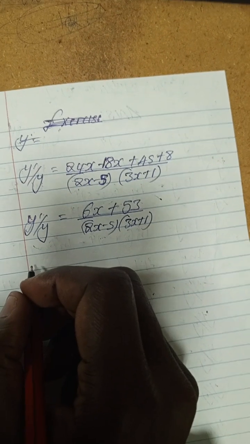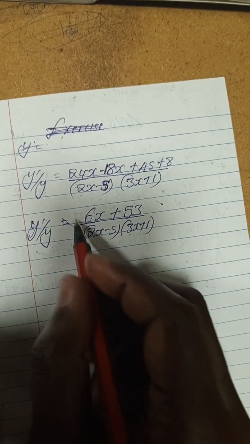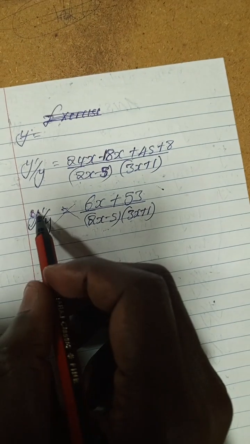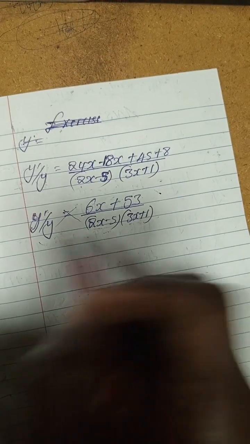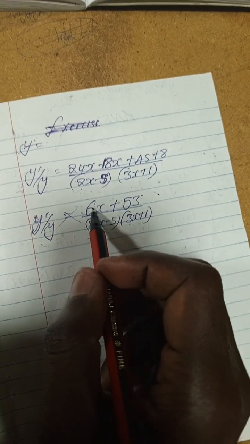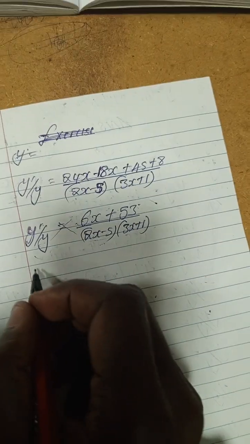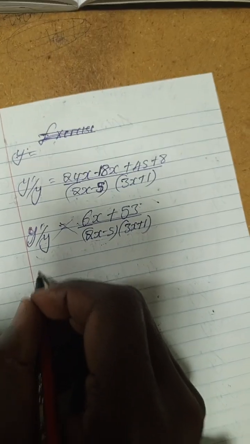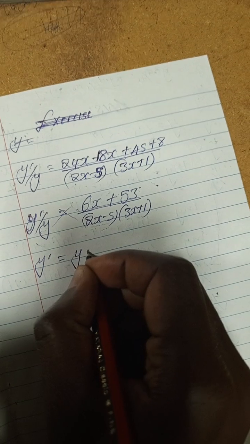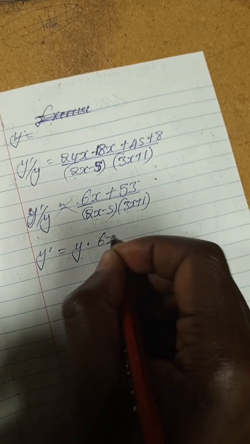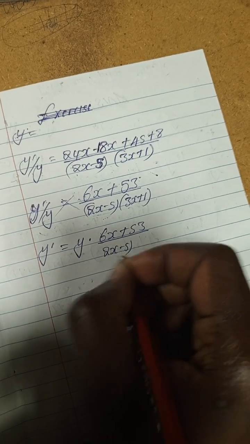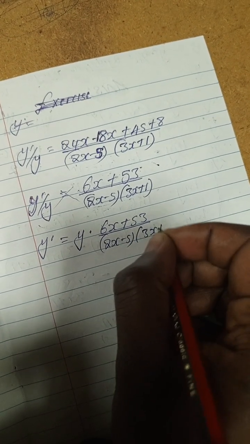What we are going to do is cross multiplication. As we are cross multiplying, this y prime won't multiply this one. Instead, we are going to consider the denominator side and multiply with the numerator of the other side. So what I mean is y prime is going to be equal to y multiplied by 6x plus 53 all over 2x minus 5, 3x plus 1.